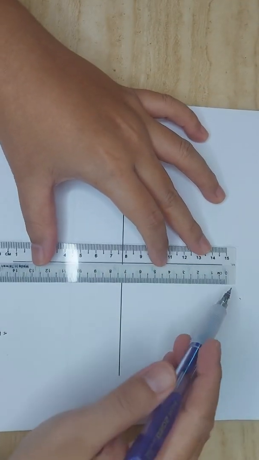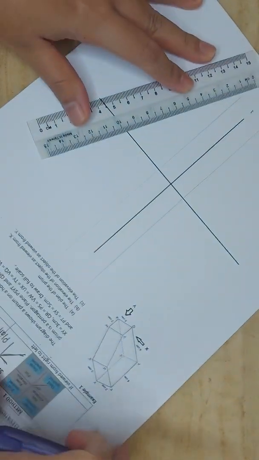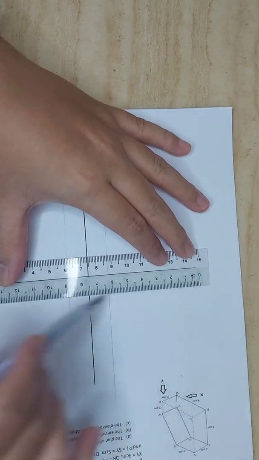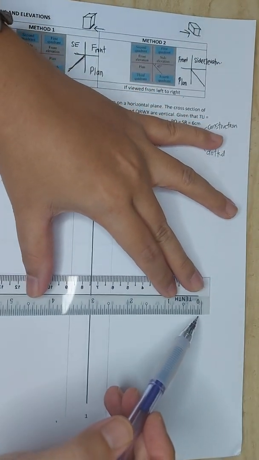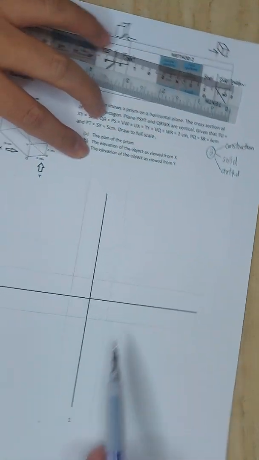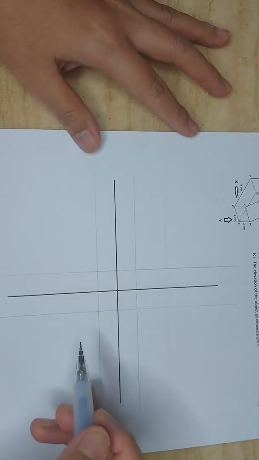So I'm going to rotate my paper. Next, like this, and one more like this. So you have to draw 4 construction lines. You see the lines are very soft. I didn't put so much pressure in drawing the lines.